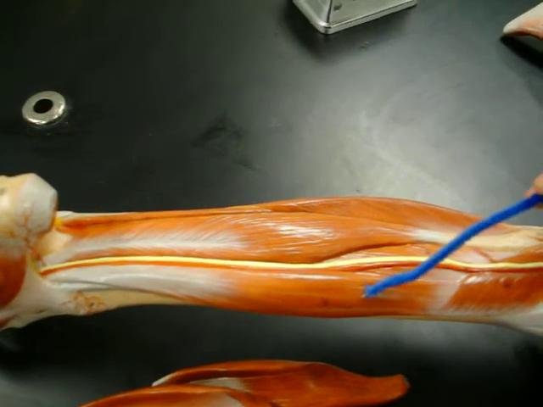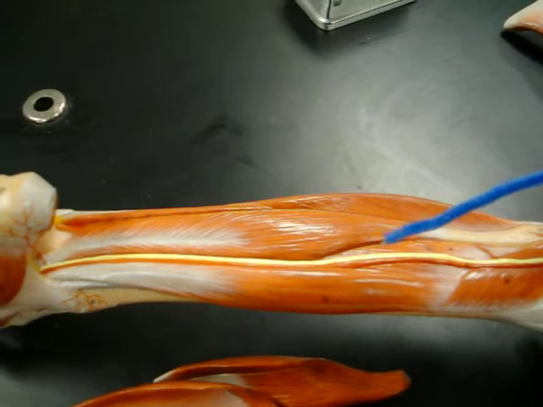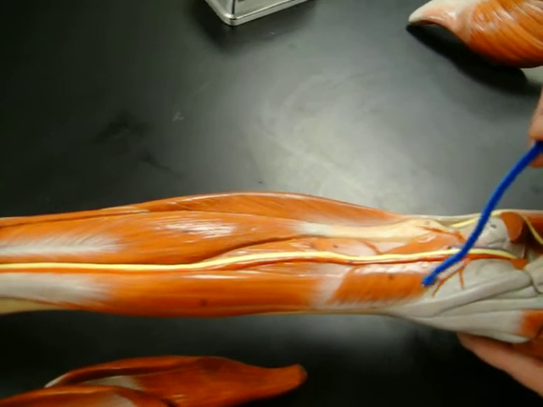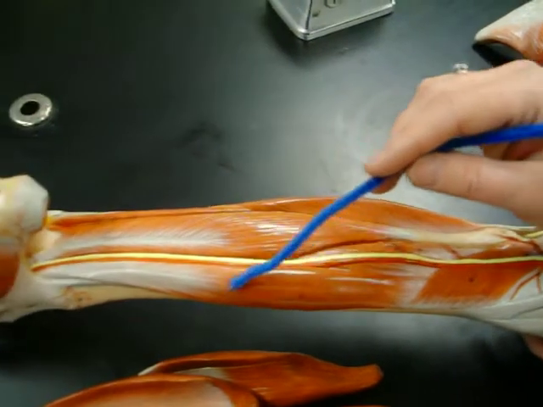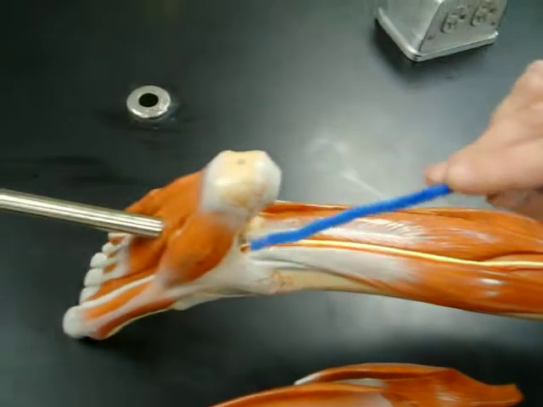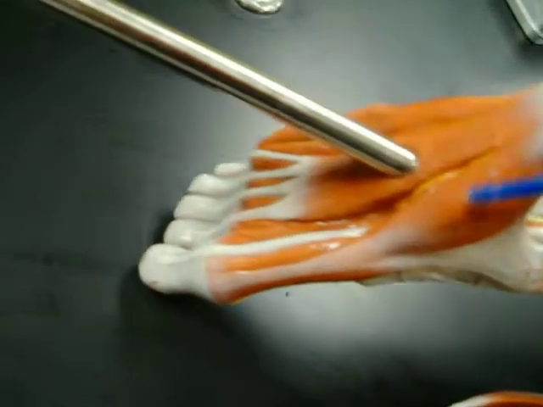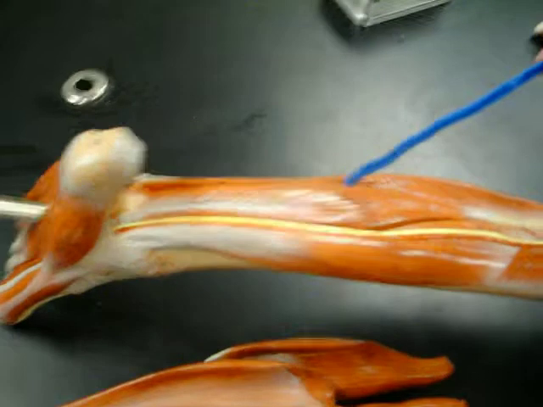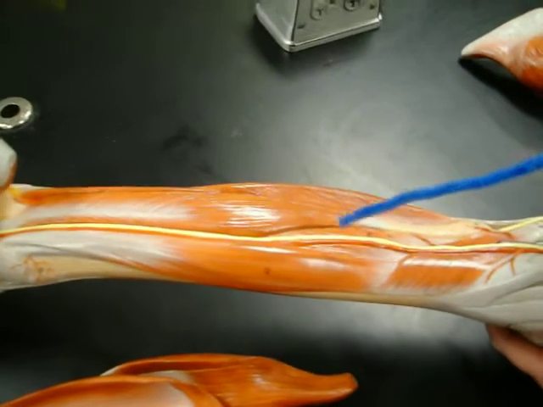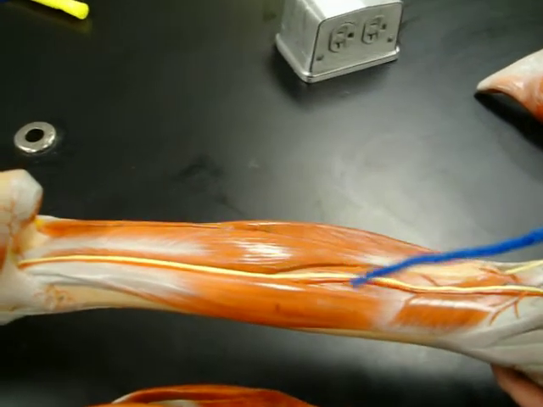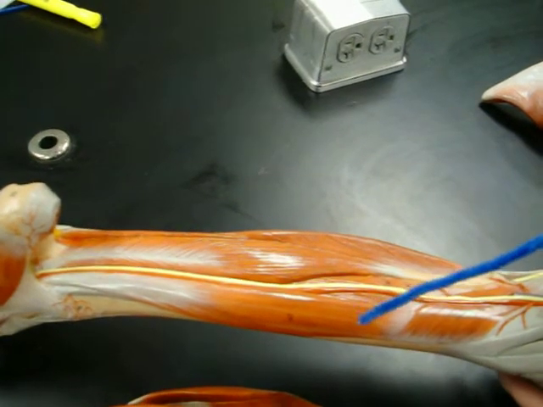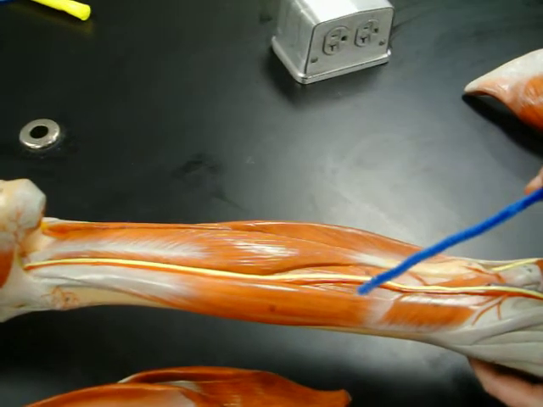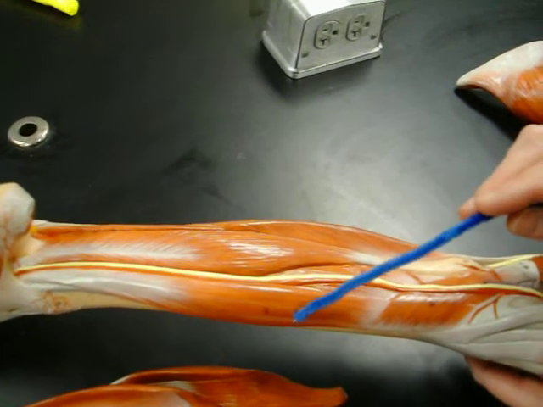The flexor digitorum longus, the origin point is the posterior medial surface of the tibia. The insertion point is the inferior surface of the distal phalanges, toes 2 through 5. It goes underneath and down to the bottom. The action is flexion at the joints of toes 2 through 5, plantar flexion of the ankle. It's innervated by the tibial branch L5 through S1.